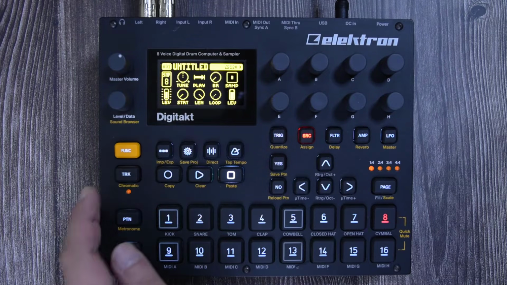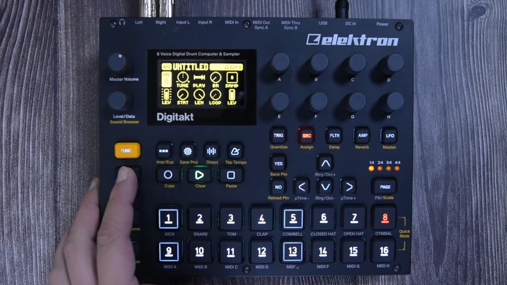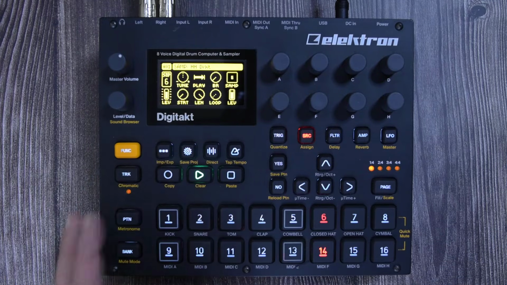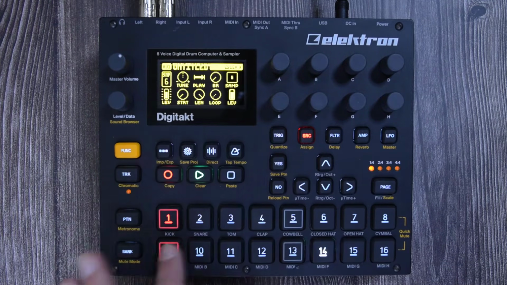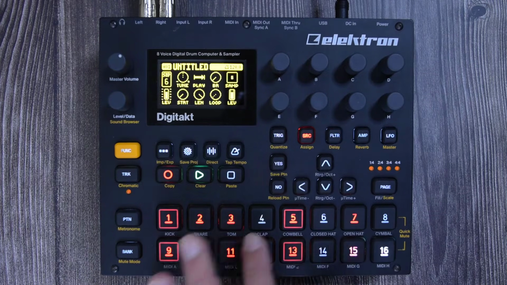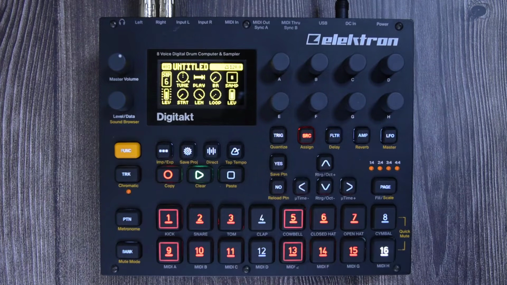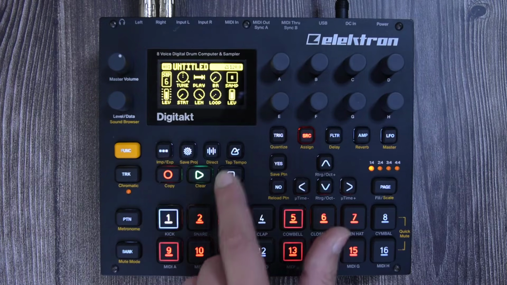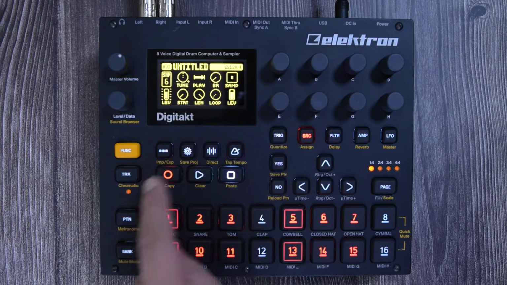Now, I'm going to be going to the track number 6, and I'm going to be adding some hats. I'm going to enter the grid mode. I'm just going to be doing some hats like that. Right? Maybe I'm going to be doing something like that. Right. So I'm going to be stopping this and I'm going to go back.